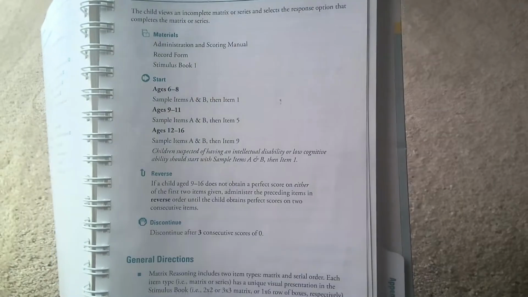And you can see again that we have different start points depending on the age of the client. Ages 6 to 8 get both sample items A and B and then item 1. Ages 9 to 11 get, again, sample items A and B and then item 5. And then 12 to 16 get sample items A and B and then item number 9.